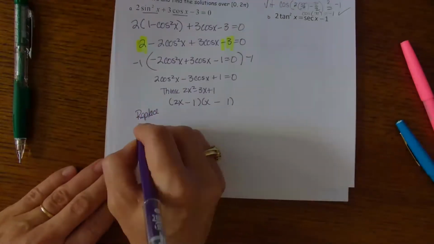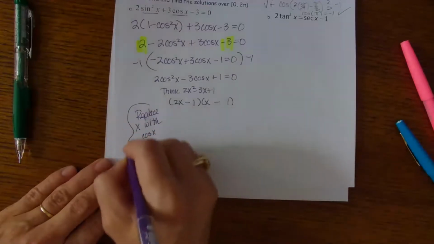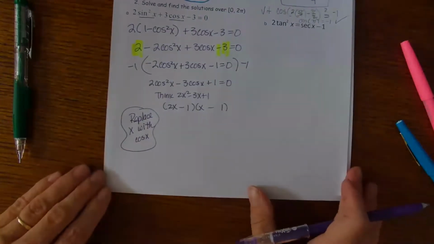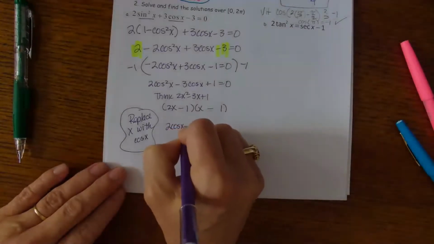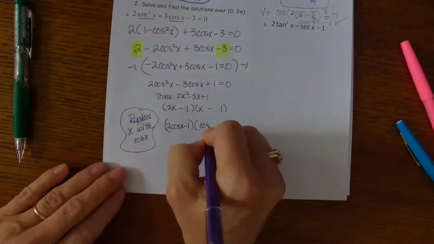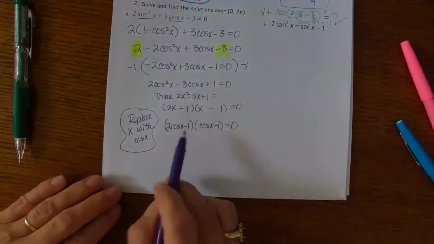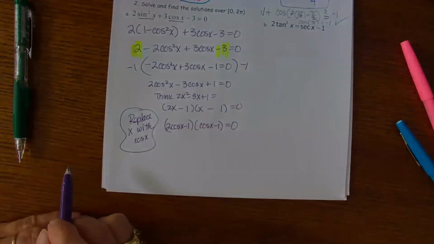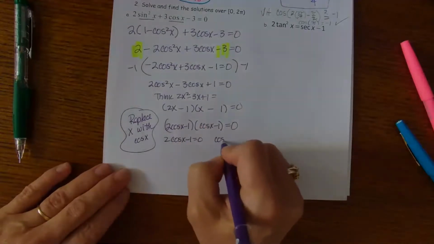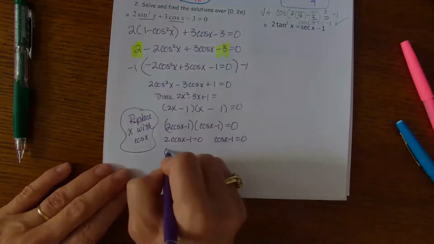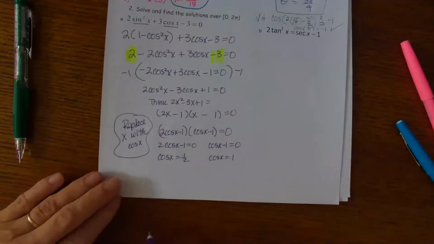Make a note to yourself right here. Replace x with cosine x. Make a note to yourself about what you just did so tonight you're not like, where did it go? And these are equal to 0. Okay, now what do I do? Set each one equal to 0? Okay, so 2 cosine x minus 1 equals 0. Cosine x minus 1 equals 0. Cosine x equals 1/2. Cosine x equals 1.